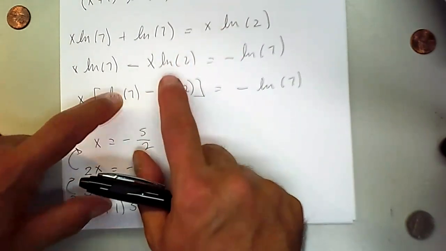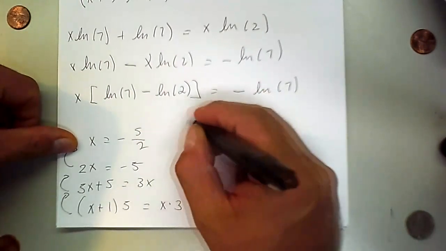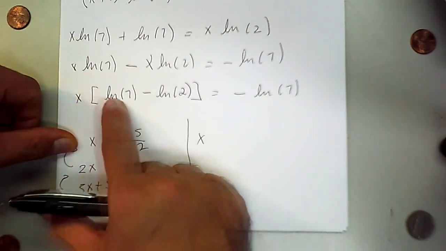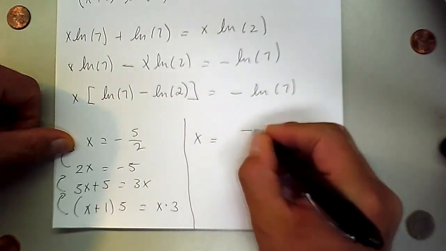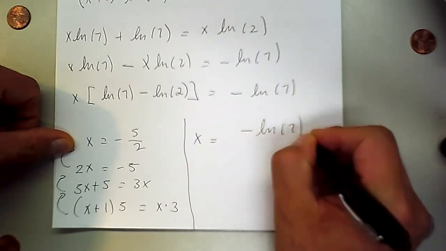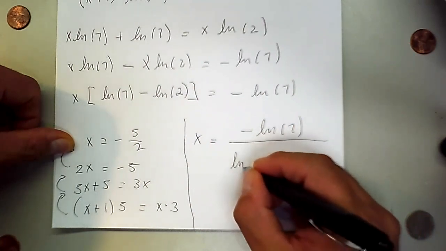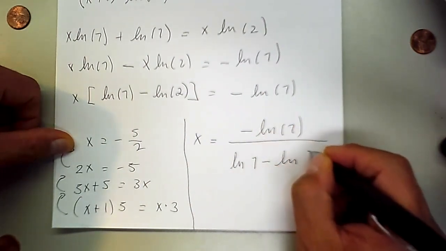Yes, we may, but let's not do that yet. So here, the last thing to do is to divide by this coefficient to leave the x alone. So here we end up with negative natural logarithm of 7 over natural logarithm of 7 minus the natural logarithm of 2.